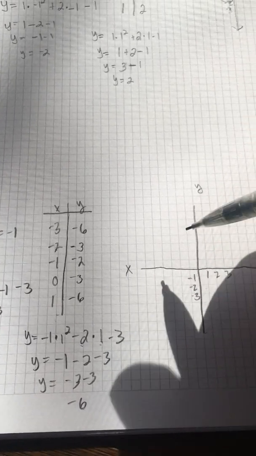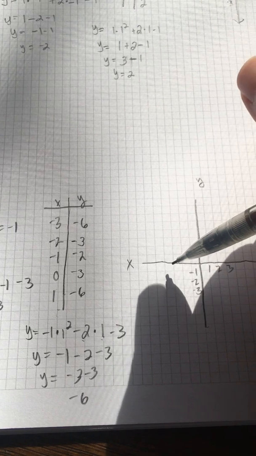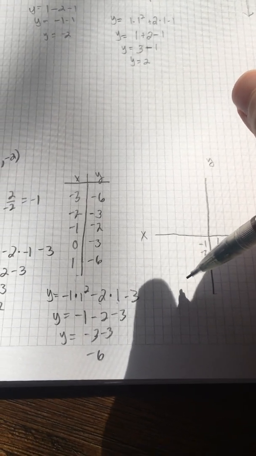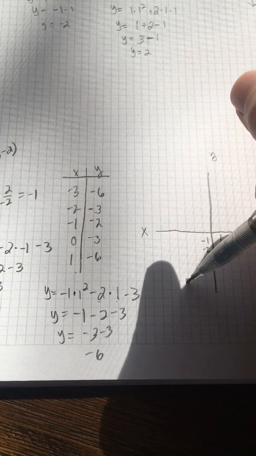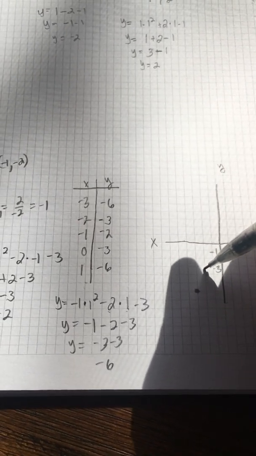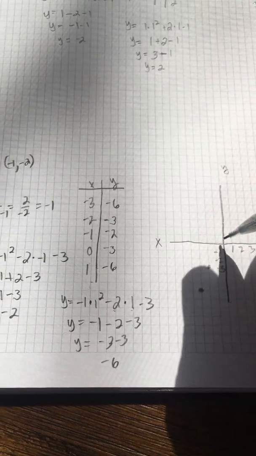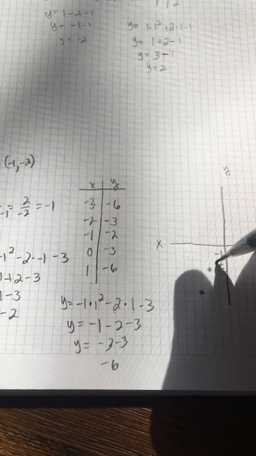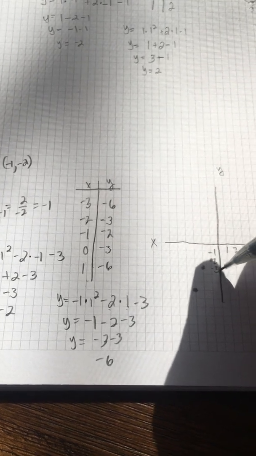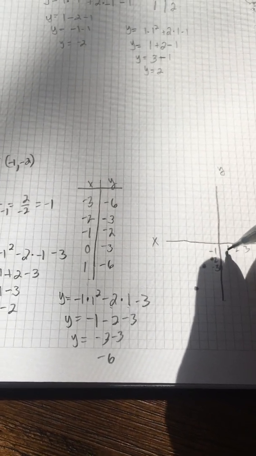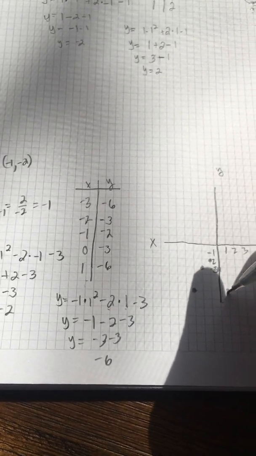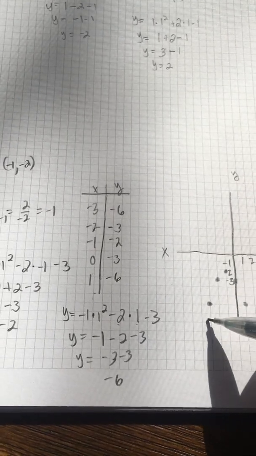Three to the left and down 6. 1, 2, 3, 4, 5, 6. 2 to the left and down 3. 1 to the left and down 2. Stay at 0, down 3. To the right 1 and down 6. And then we connect these.